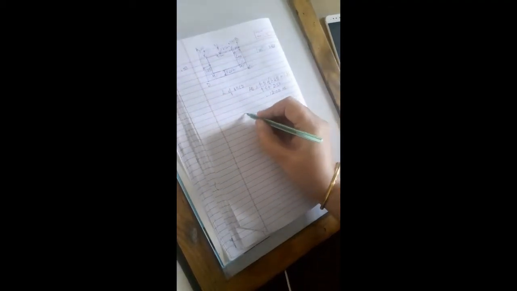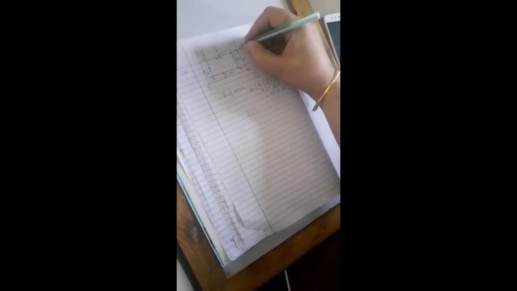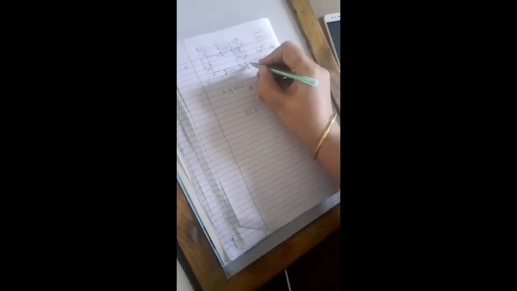Now in the same way I have to take out the length of BC. How much will it be? I know that from here to here it's 6 meters. And this width is how much? This is 1.25, and this is again 1.25.